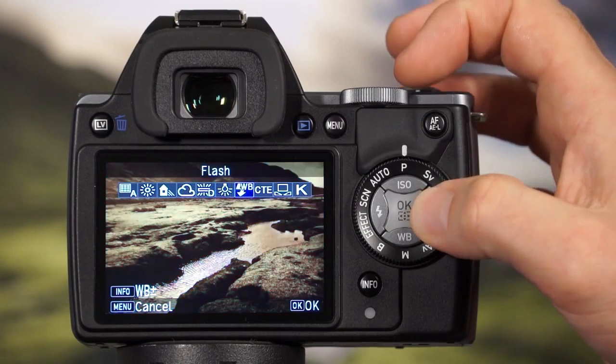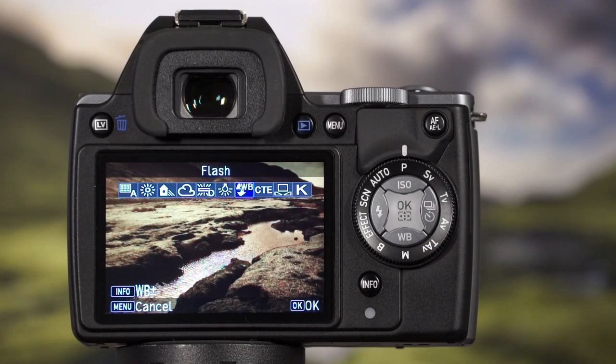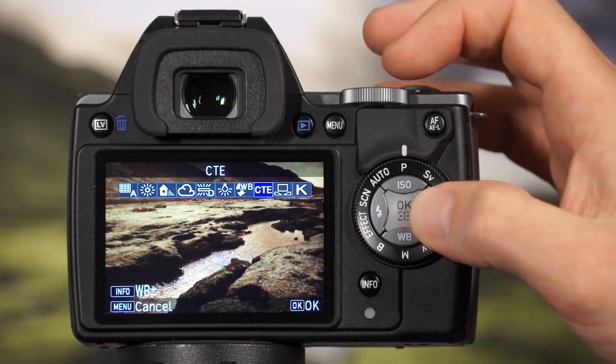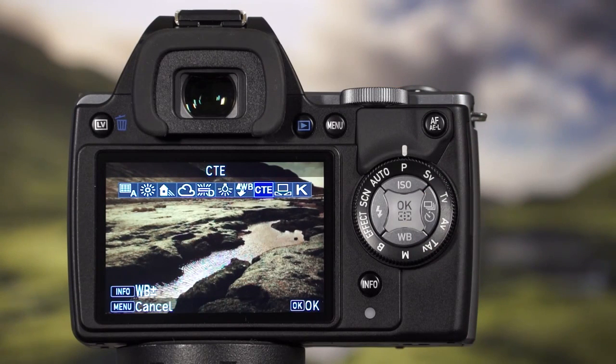The next setting is the flash setting. Use this setting when you're using the built-in or an external flash unit. Next is color temperature enhancement. When this setting is selected, the camera will detect a predominant color in the scene and enhance it. This is a good setting to use for photographing colorful clouds or sunsets.